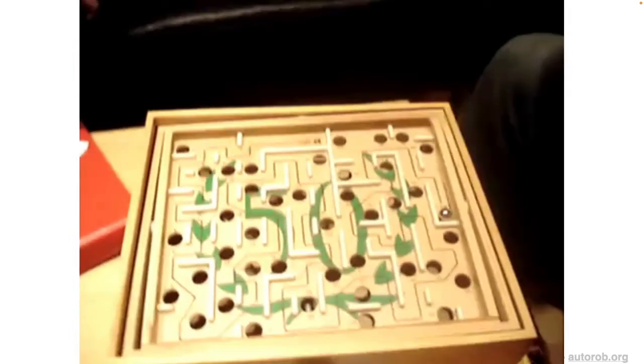You can see that by changing the configuration of the board, what they're doing is manipulating how the force of gravity is going to affect the motion of the marble, and ultimately lead the marble from some starting configuration to the goal configuration.